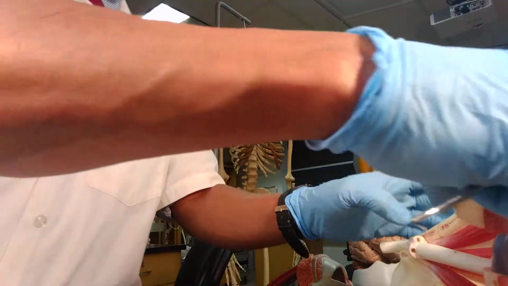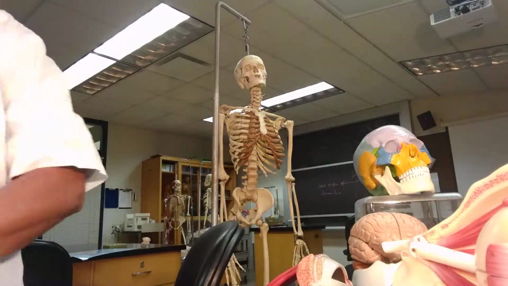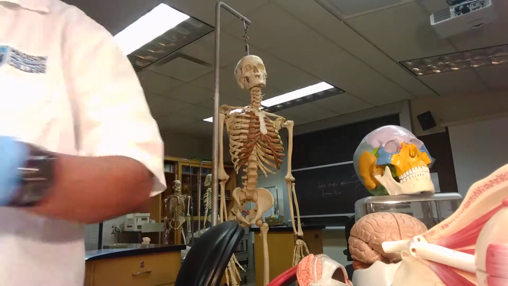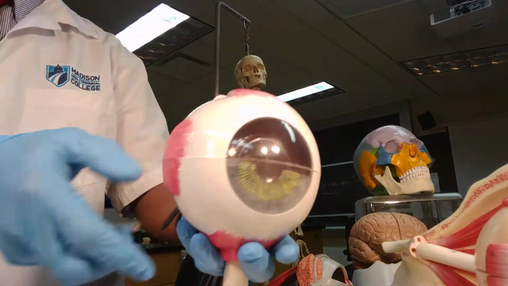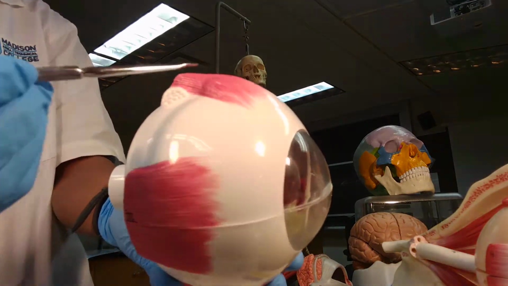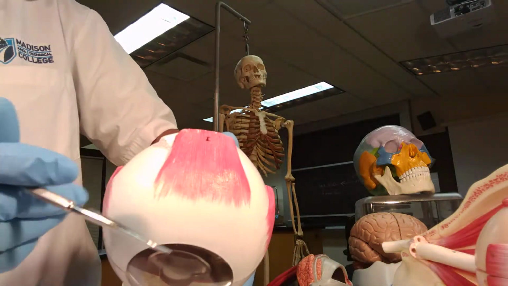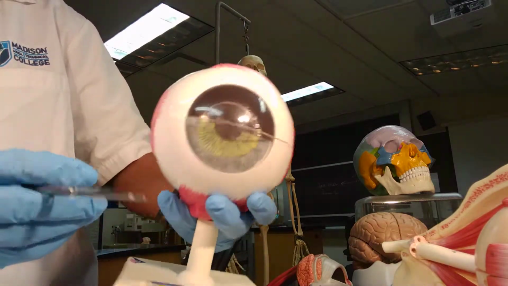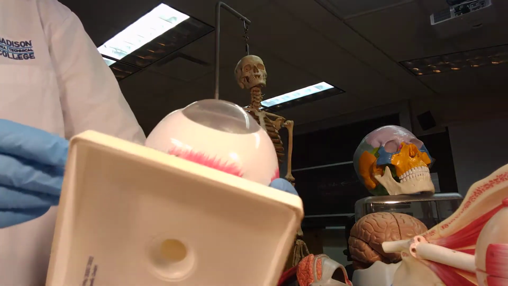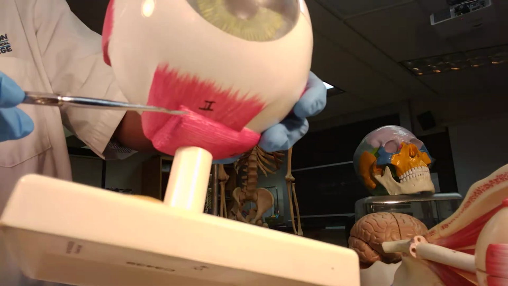I want to go with you over the eye muscles. We're going to use this model also, which is a little bit clear. So this is our superior rectus, and this is the inferior rectus muscle, the bottom.